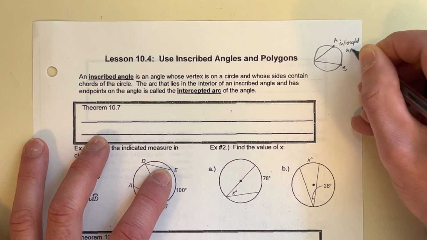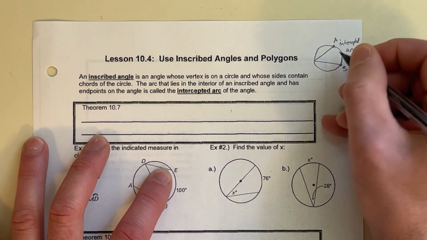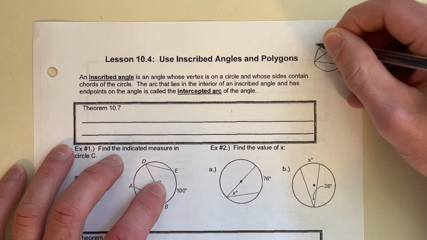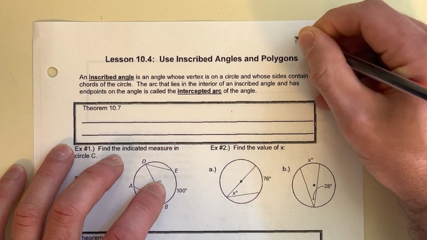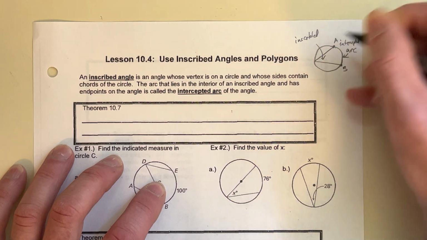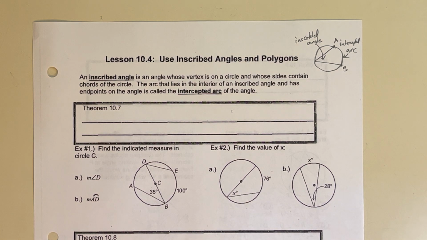Intercepted arc is that arc right there. And this angle is the inscribed angle.